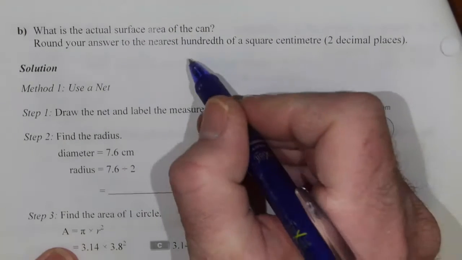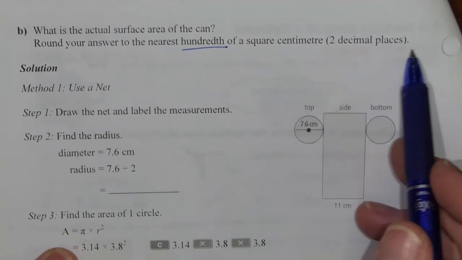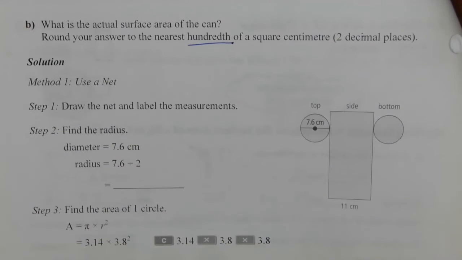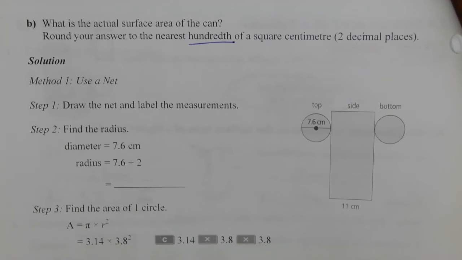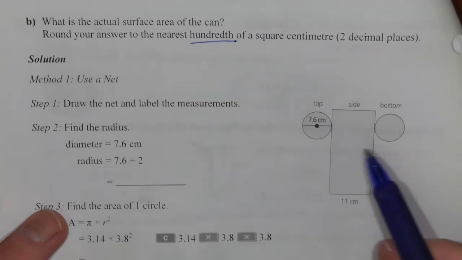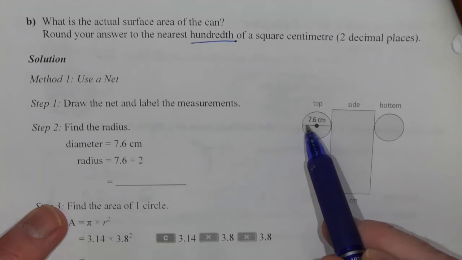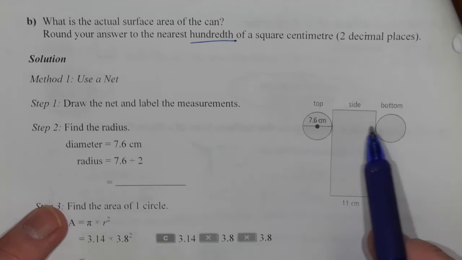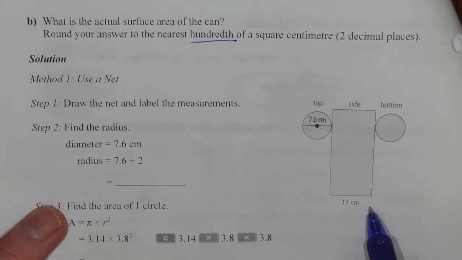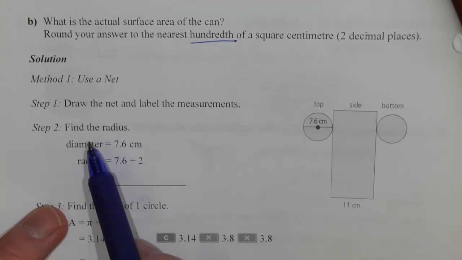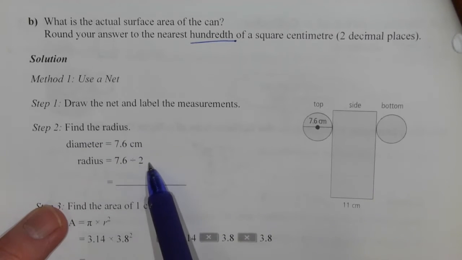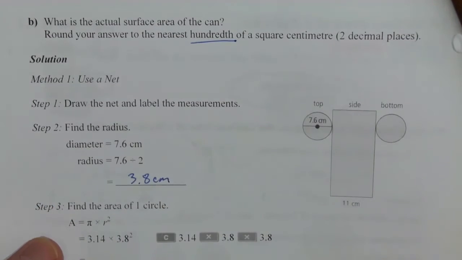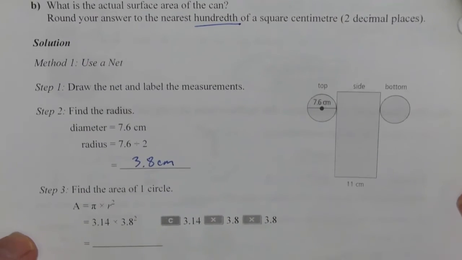Round our answer to the nearest hundredth of a square centimeter, so that's 2 decimal places. So we can use a net as well to draw this out. That's another technique rather than drawing the individual shapes. And in this case, we would have 2 circles on either side of a rectangle. Diameter is 7.6 centimeters. And then the height of the can here, the distance between the two bases, is 11 centimeters. So find the radius. Well, diameter is 7.6. Divide that by 2 to give us the radius. So 7.6 divided by 2 is 3.8 centimeters. There's our radius. So now we can use that in our actual calculations.